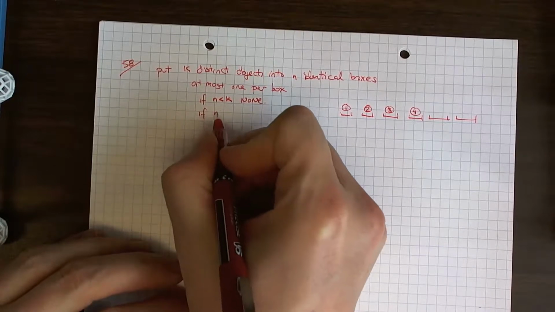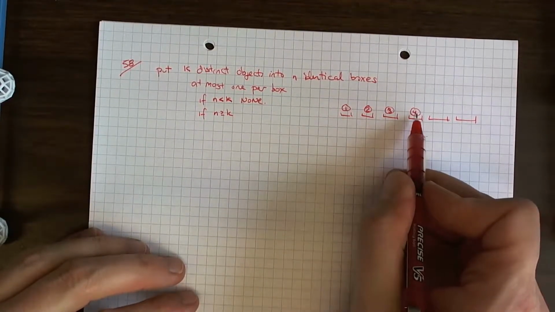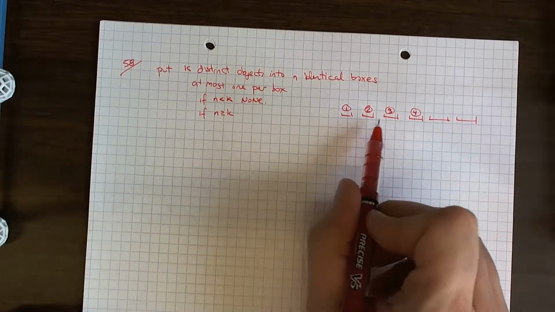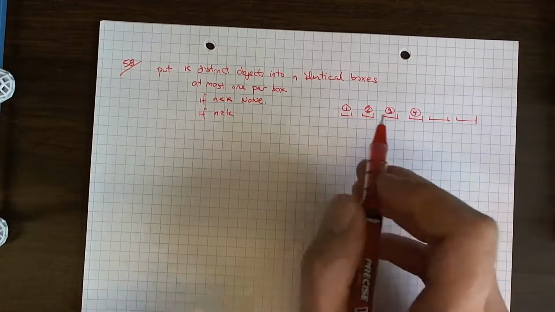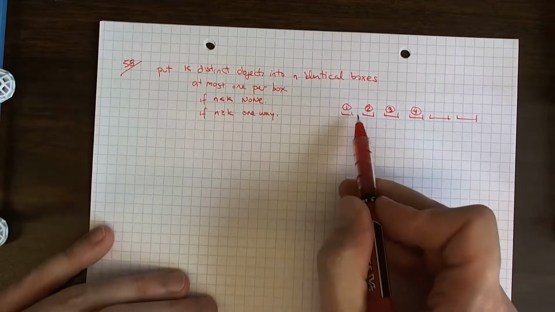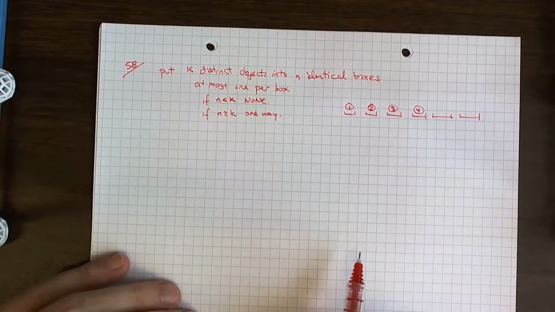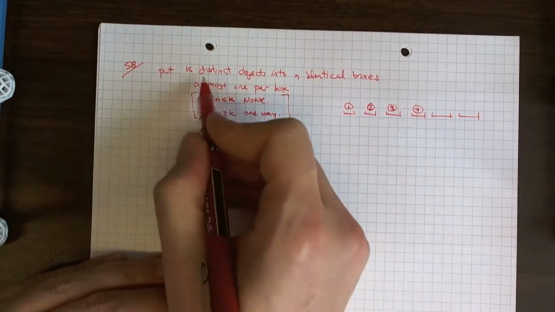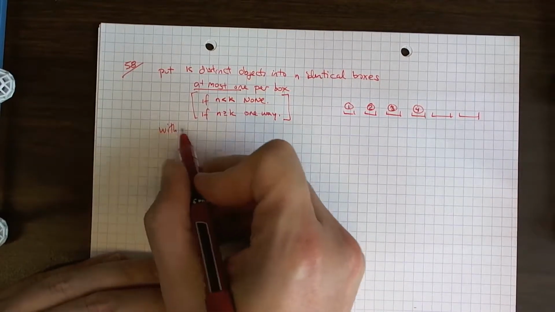But if n is greater than or equal to k, well, here we have 4 balls. They're each in their own bin, but all the bins are the same. It's not like moving number 3 first and moving 1 later is going to change anything. There's only one way to do this. You put each ball into one bin, and you're done. Okay, so this is if you have at most one per box. And what about with no restrictions?